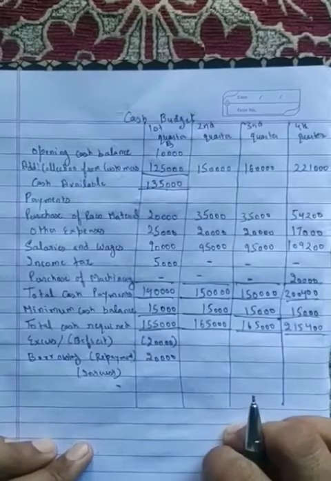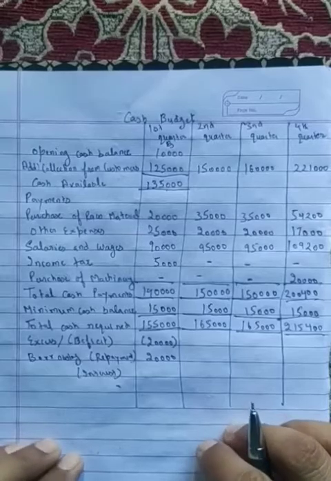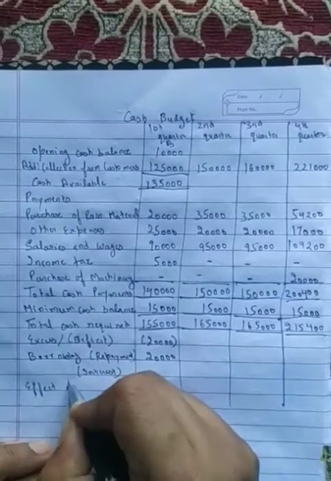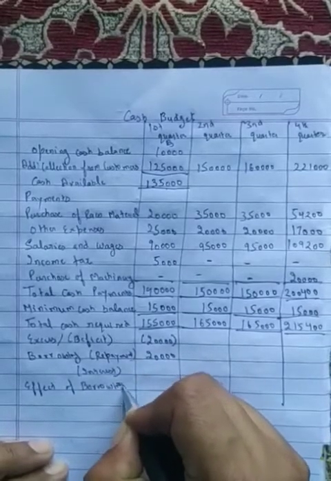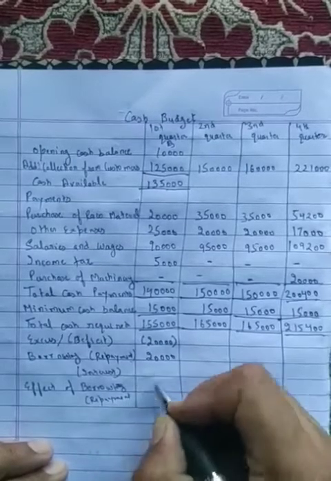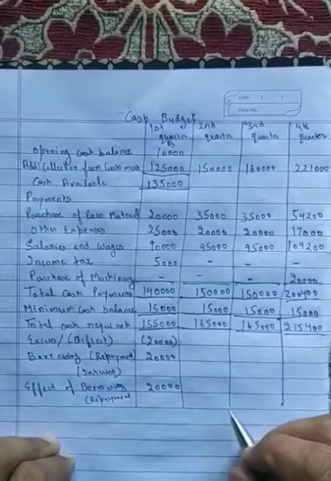And the effect of borrowing or repayment is 20,000 loan.